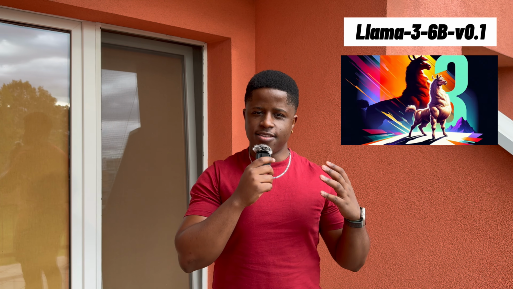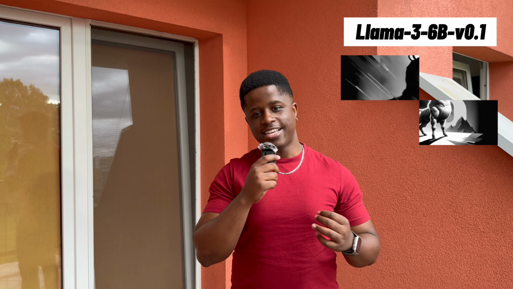Introducing the world's first Llama 36B. This is a new model I created using a technique called downcycling. I described this technique in great detail in my previous video. It allows us, individual researchers and small teams, to create highly capable large language models with as little as a few $100s to thousands of dollars. So let me show you how.